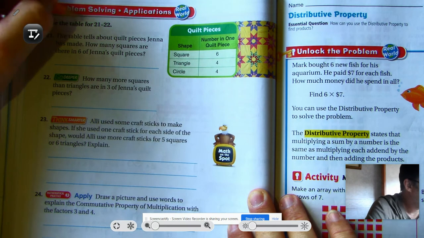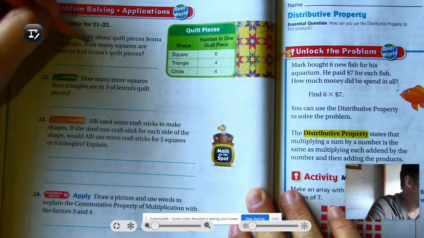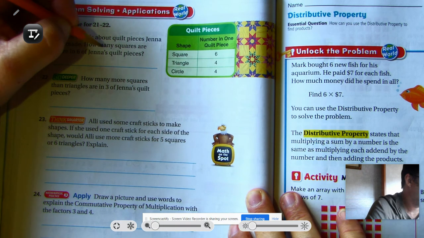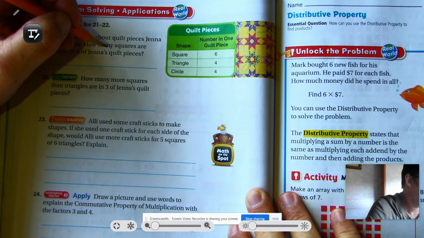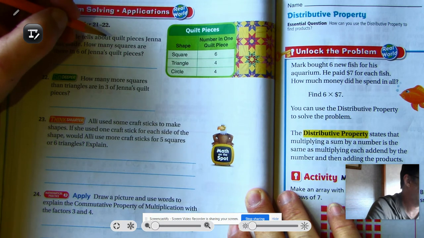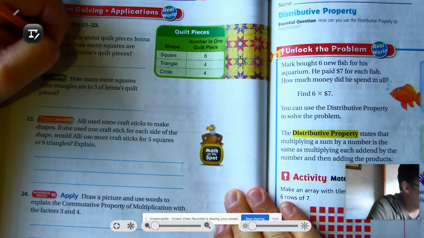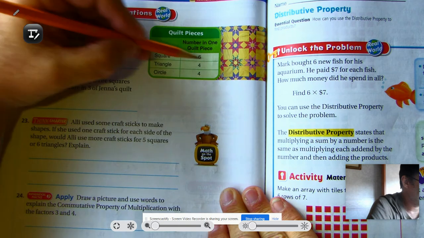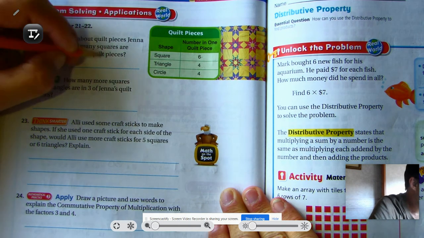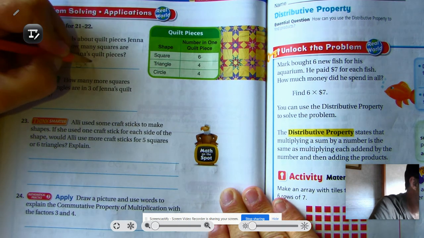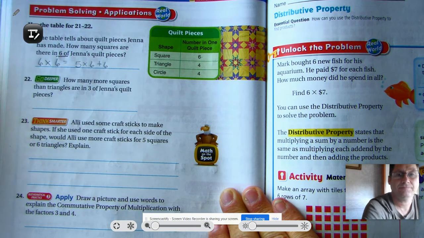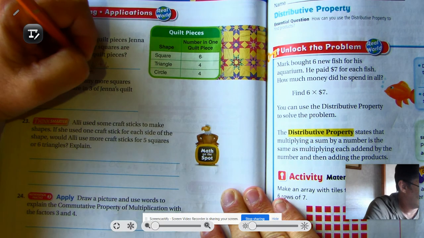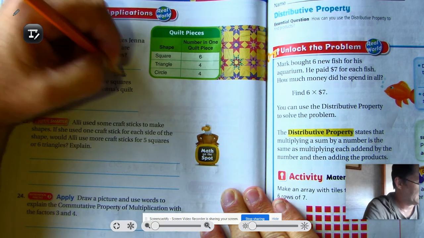All right, so the table tells about quilt pieces Jenna has made. How many squares are there in 6 of Jenna's quilt pieces? So she has 6 quilt pieces, and in every quilt piece there are 6 squares. So that's the same as saying 5 times 6 plus 6. 5 times 6 is 30, plus 6 more, 36.